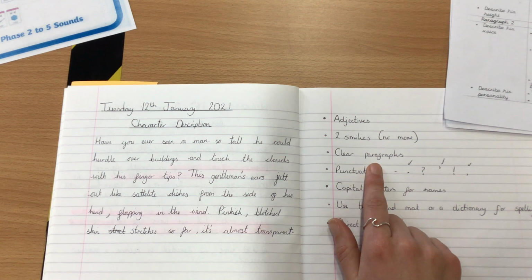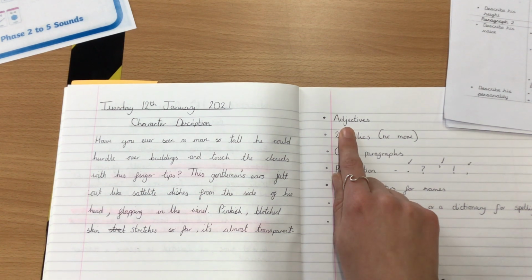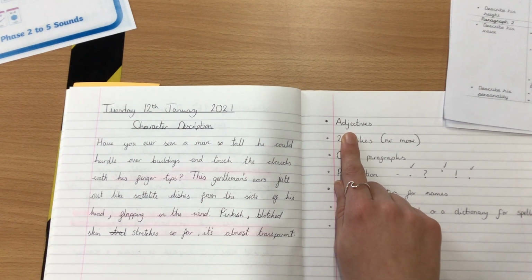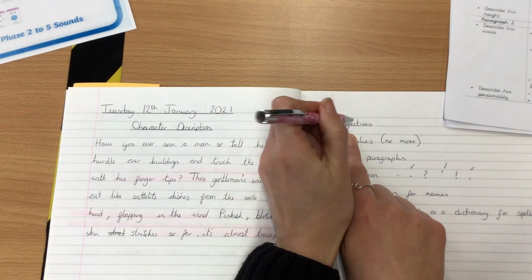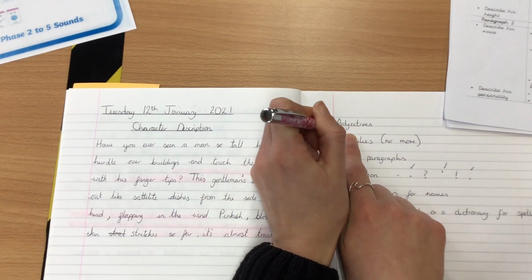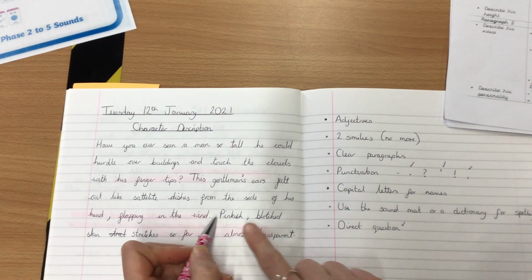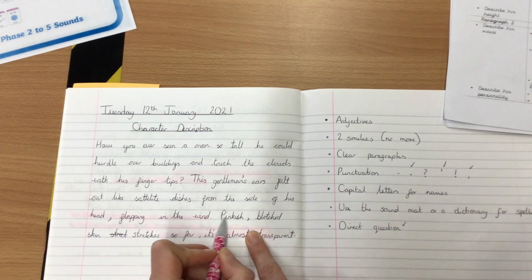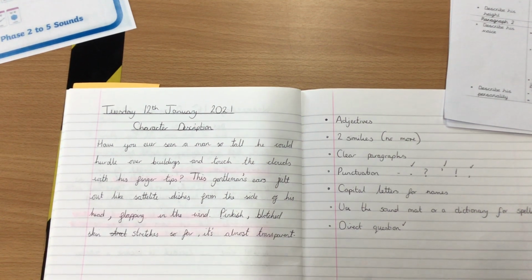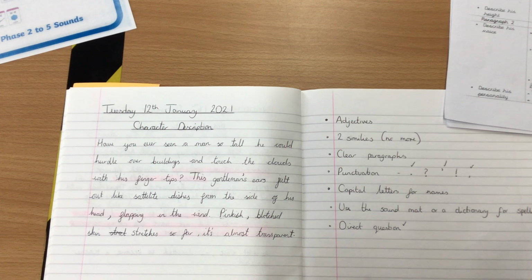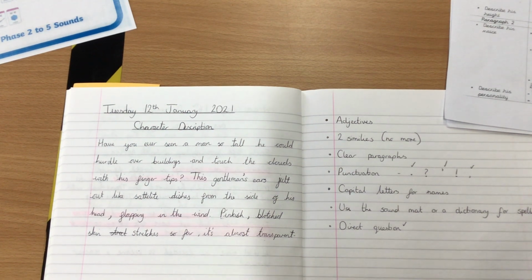We don't need this one just yet, and I haven't actually used any similes yet, but I have found some adjectives, some really nice adjectives. So I could get an orange colouring pencil, underline that with orange, and then I could find some adjectives in my text and underline those with orange. So it's kind of like a key. So I could underline pinkish in orange, blotched in orange, transparent, flapping and things like that.